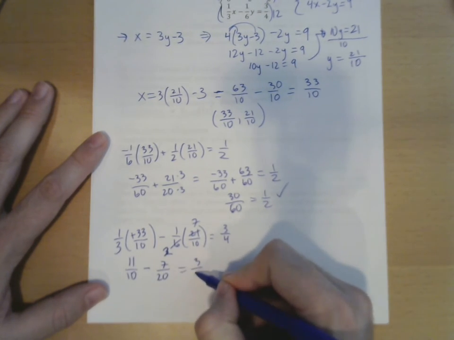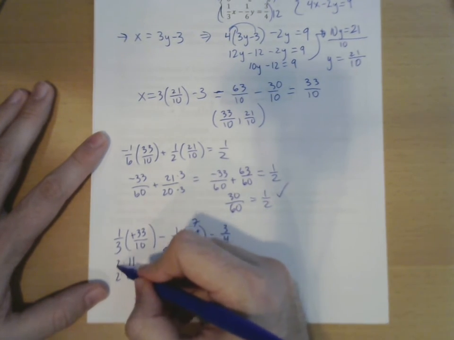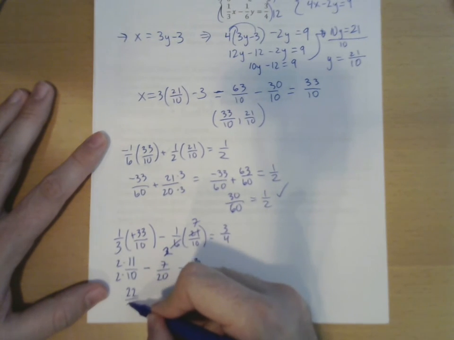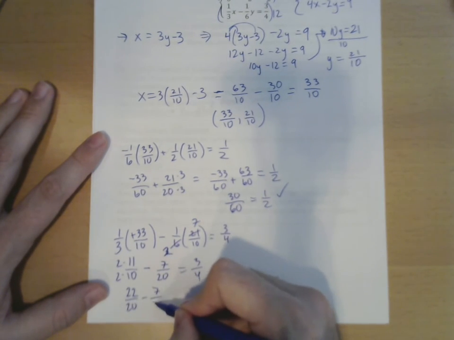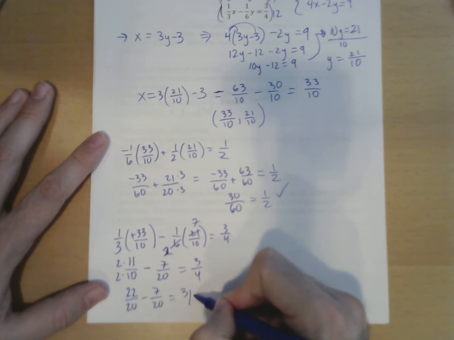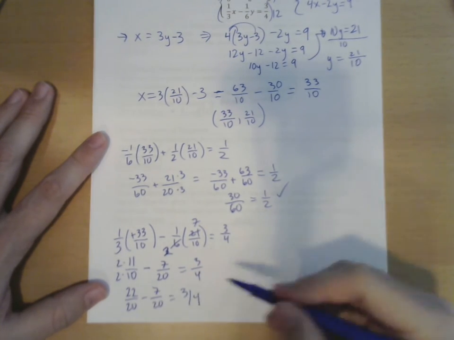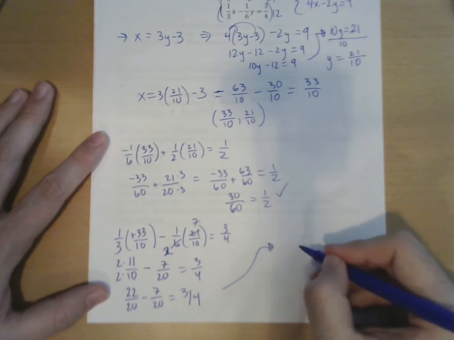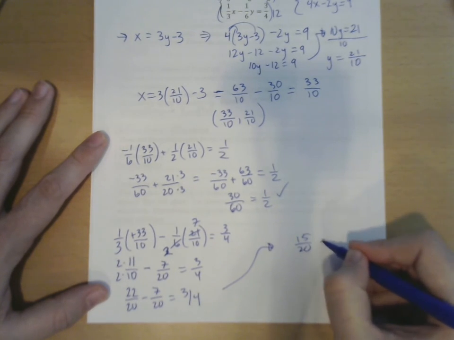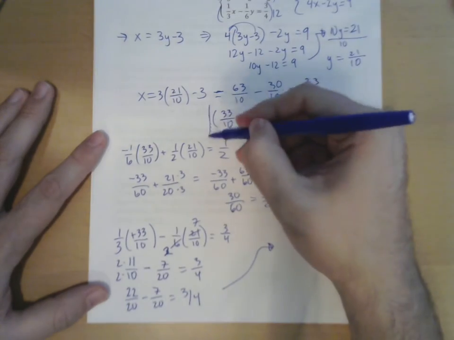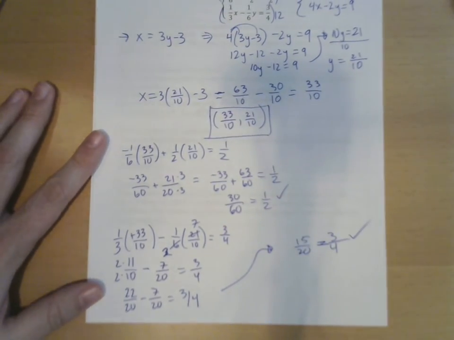That should equal 3/4. I'm going to multiply by 2 over here. And we'll have 22 over 20 minus 7 over 20 should equal 3/4. 22 minus 7 is 15 over 20, which does indeed reduce to 3/4. So our answer was correct.